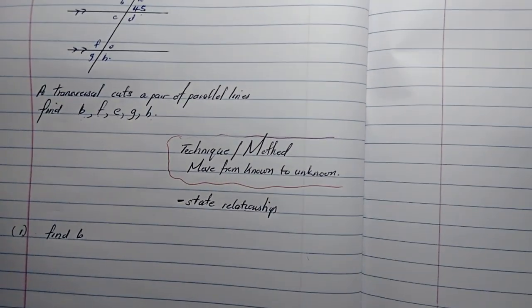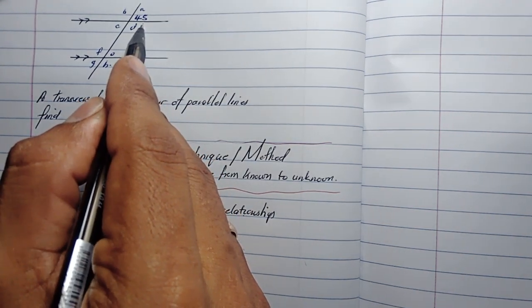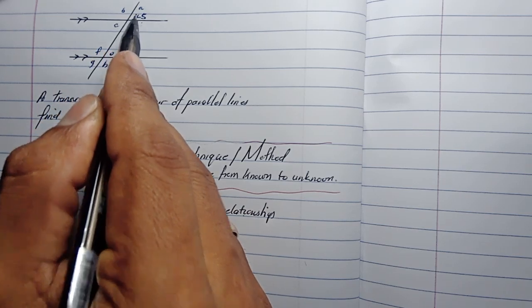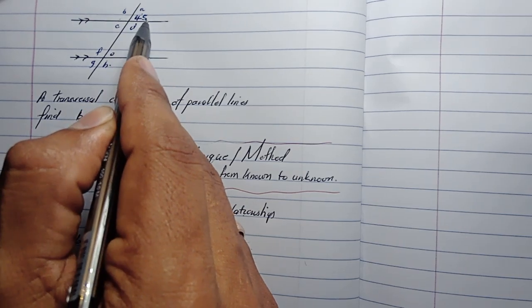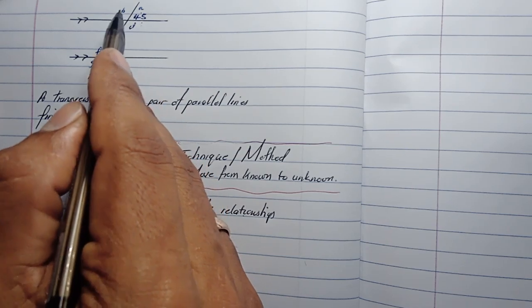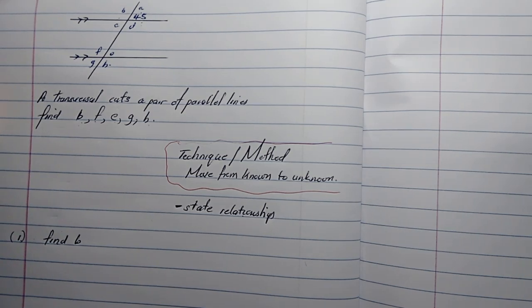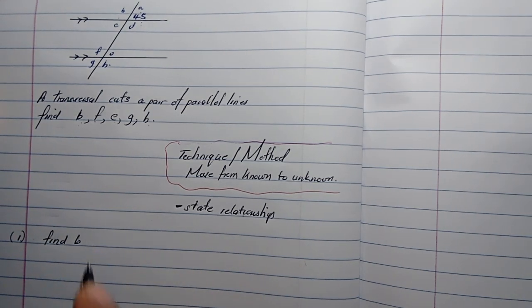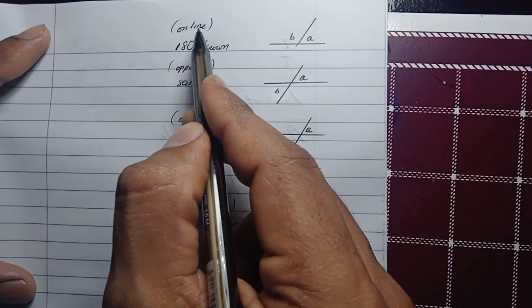Okay, so let's just go up a little there. Good. So A is 45 and B is next to the 45. What's the relationship between A and B in terms of position? In terms of position, A and B are on the same line. So to find B, there's a list of various positions that are possible. A and B are on a line, so it's called on the line.